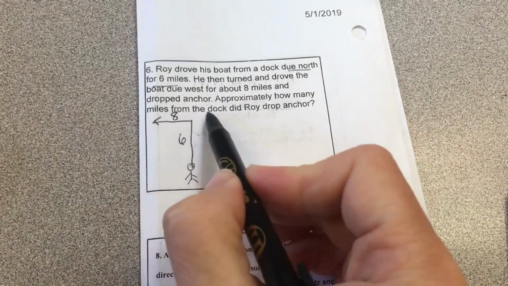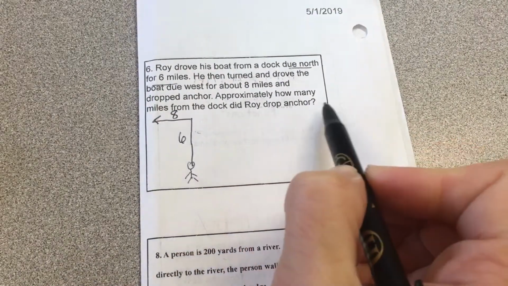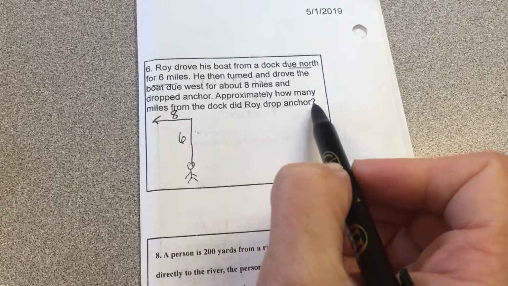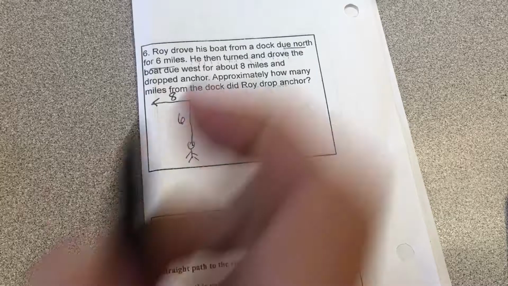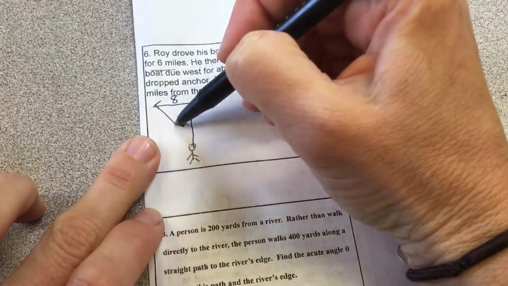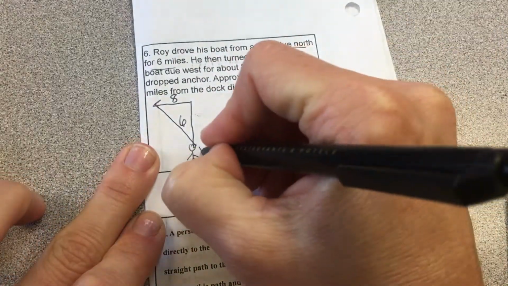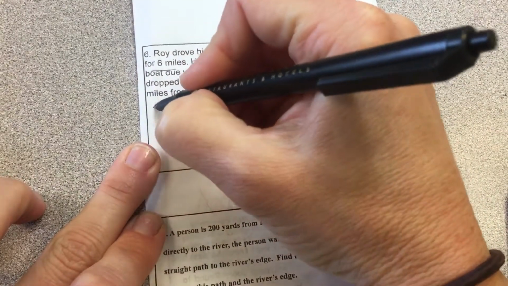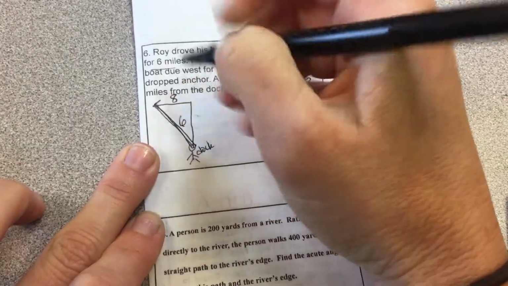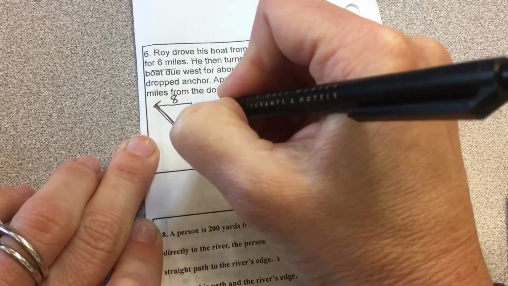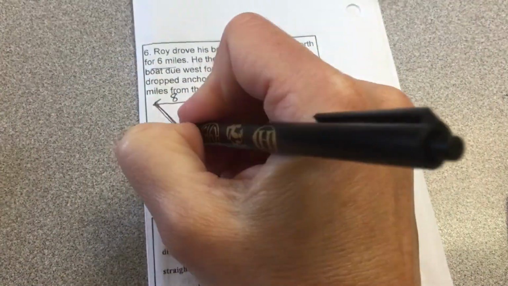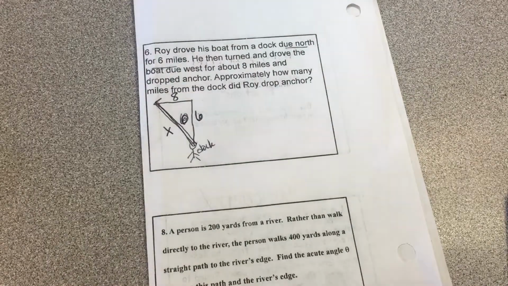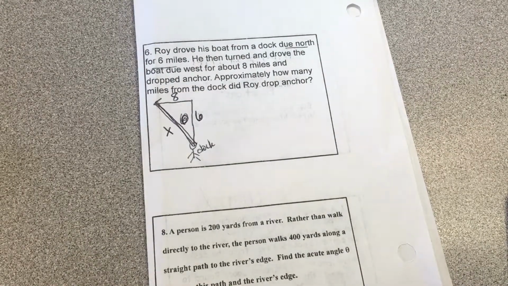How many miles from the dock did he drop anchor? What does it want me to do? What else do I need to do with my picture? Good. It wants to know how many miles from the dock. So here was the dock where he started, and here's where he ended up. I want to know how far he ended up from there. I'm going to put my 6 out here so you don't get confused. Anybody know how we're going to do this one? It's different than all the rest.